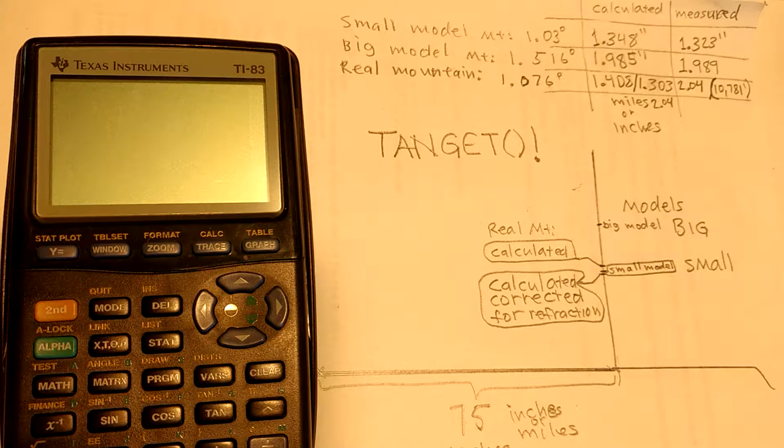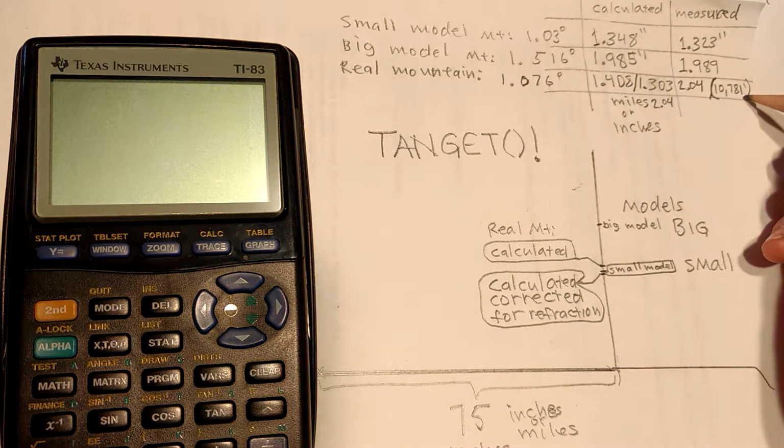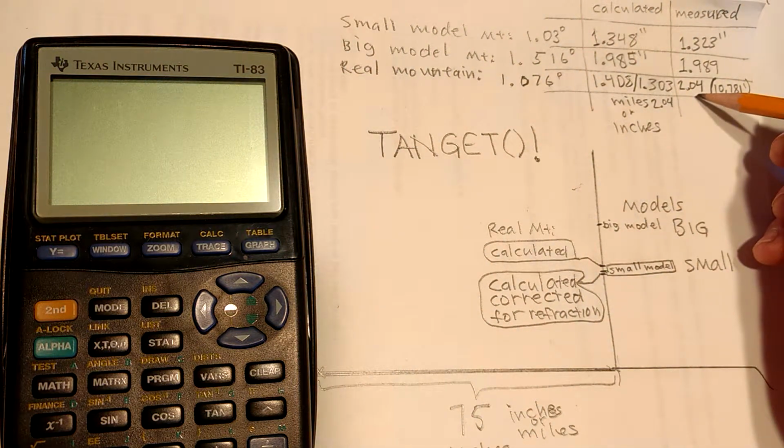Okay, this is part 2 of measuring the height of a mountain with a theodolite. In part 1 we took a theodolite out to the edge of Sequim, Washington, which is 75 miles away from Mount Baker in Washington. The mountain is 10,781 feet tall, which is 2.04 miles tall.